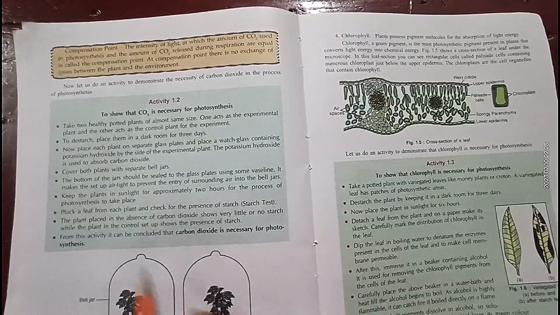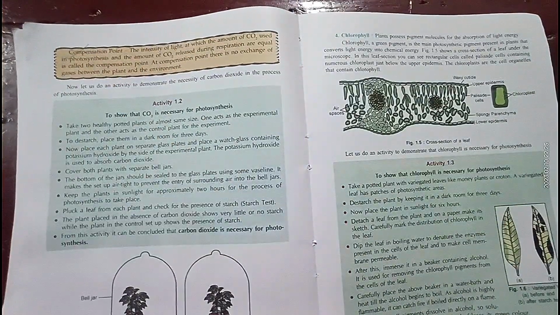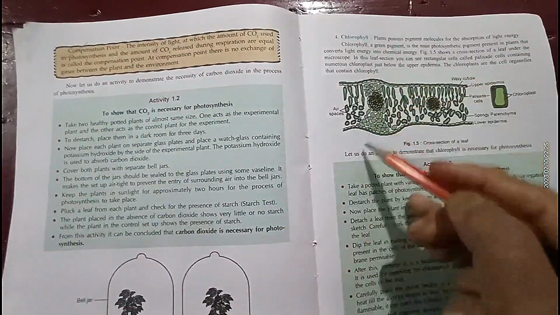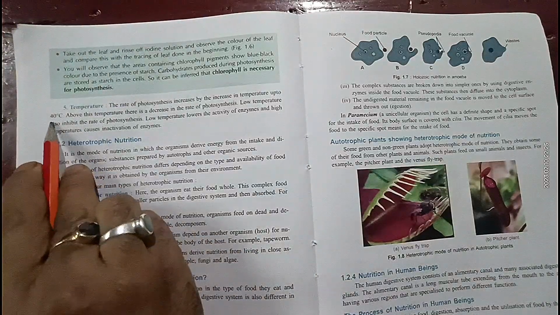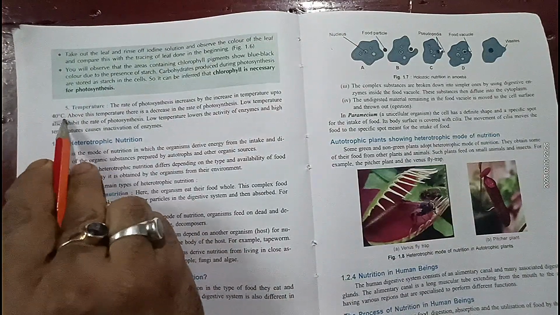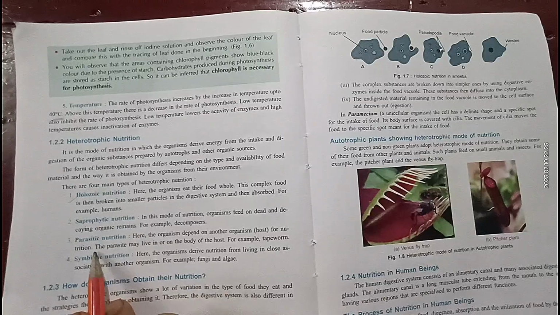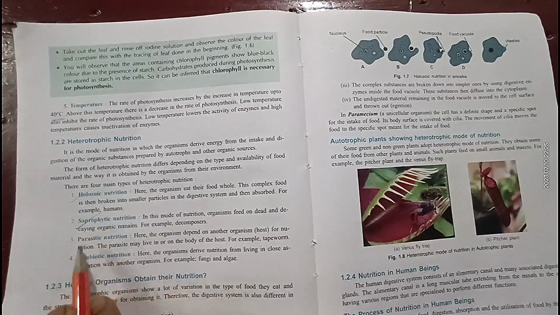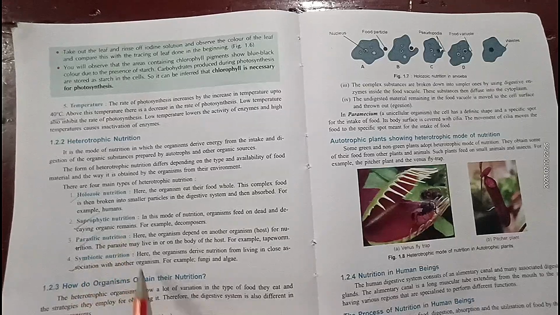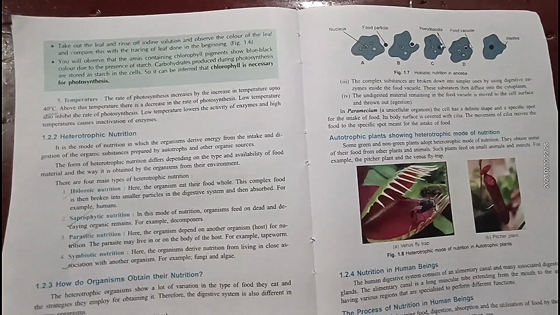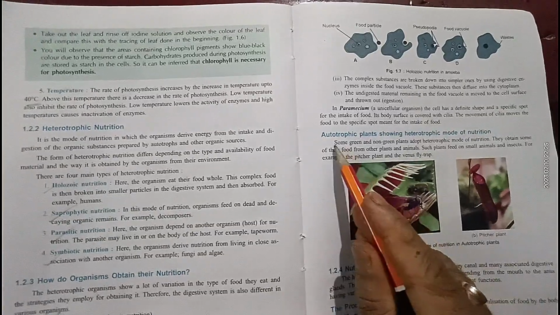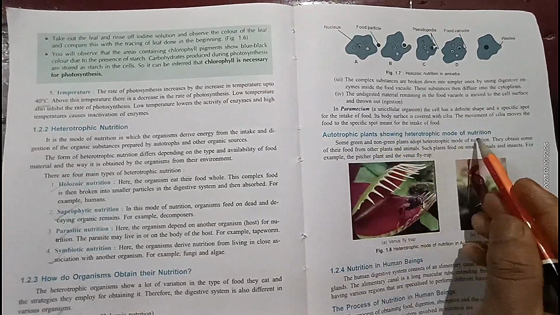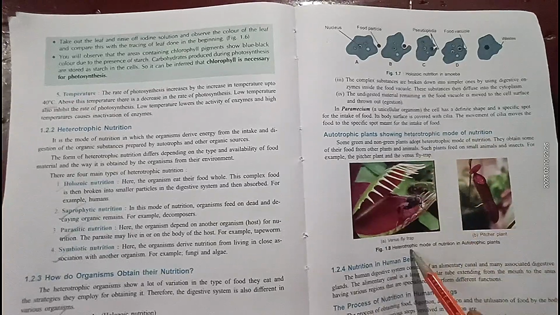From page number 402, just go through the definition of compensation point. This part just go through. This is not so important. From the next page, that is page number 404, just remember the temperature at which the rate of photosynthesis is maximum. Here these 4 definitions are important: holozoic, saprophytic, parasitic, symbiotic, along with one example. Then nutrition of amoeba, a short question may come. From this part, remember these autotrophic plants showing heterotrophic mode of nutrition. Remember at least 2 examples.